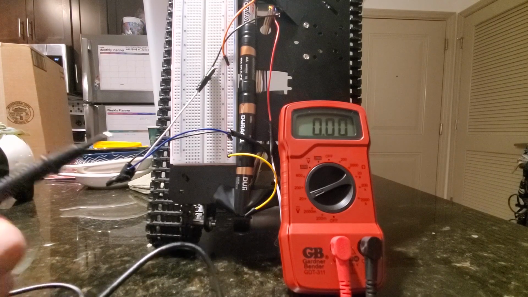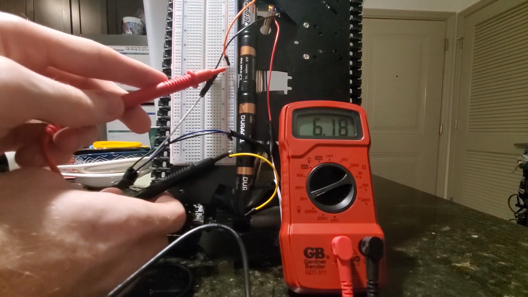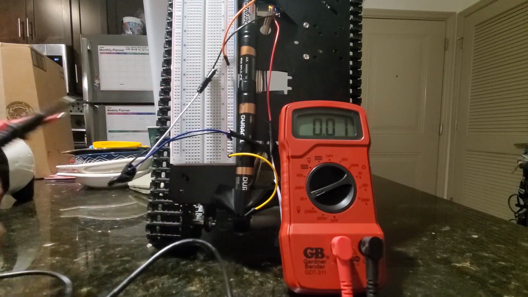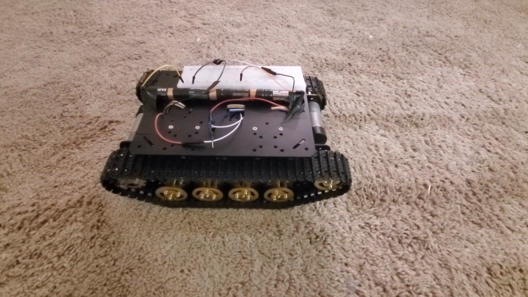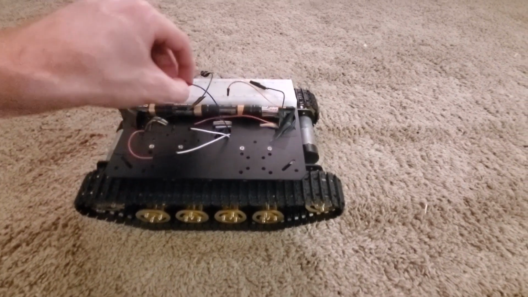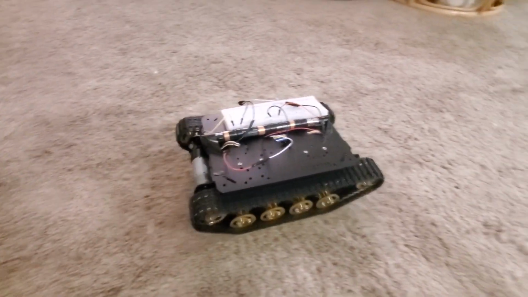Here we can see a voltage reading of the 4 AAA batteries hooked up in series. Each battery has 1.5 volts, so when we connect 4 of them in series, we should get roughly 6 volts. In this demonstration, we will show the tank running at roughly 6.2 volts. This is roughly equivalent to 90% duty cycle of the total voltage that can be applied to the circuit.